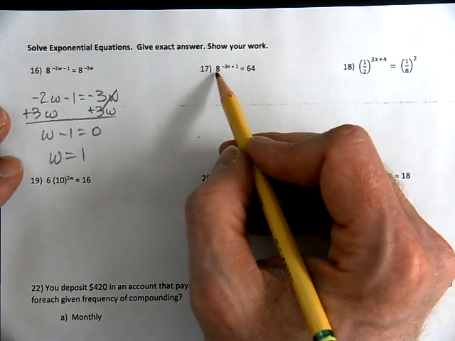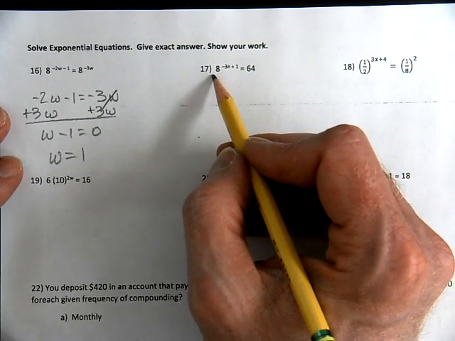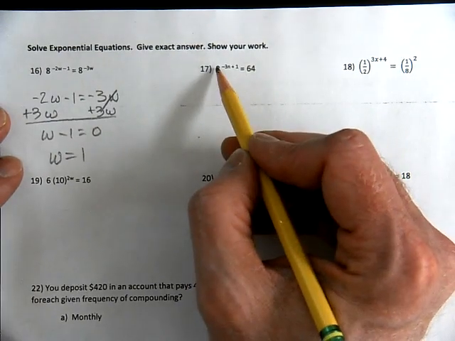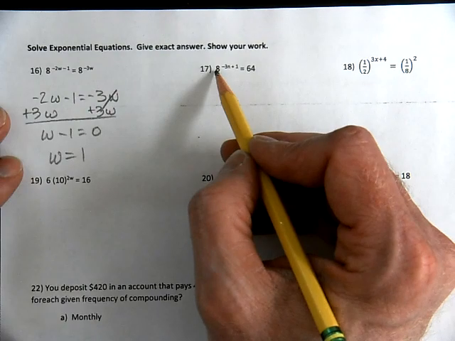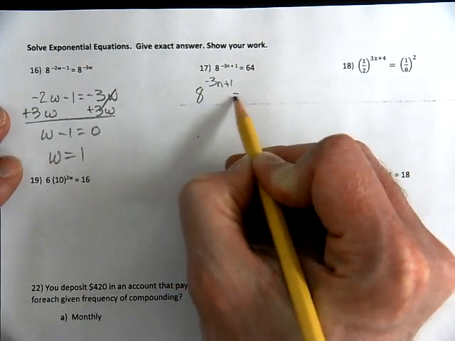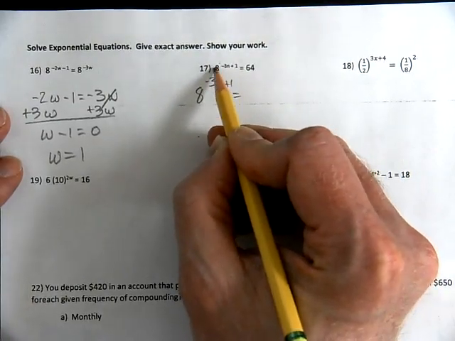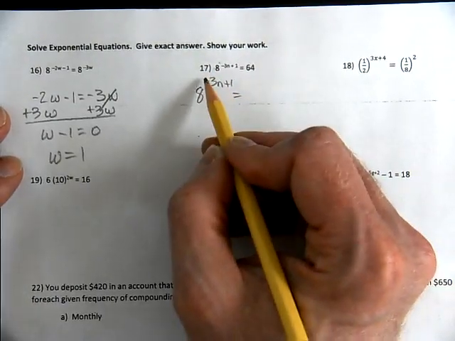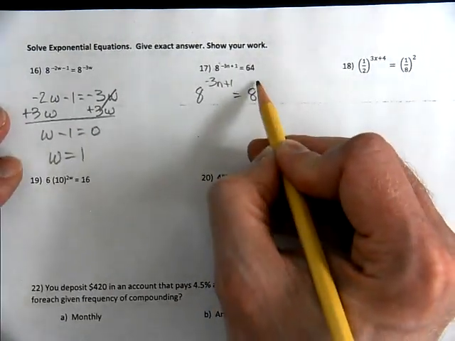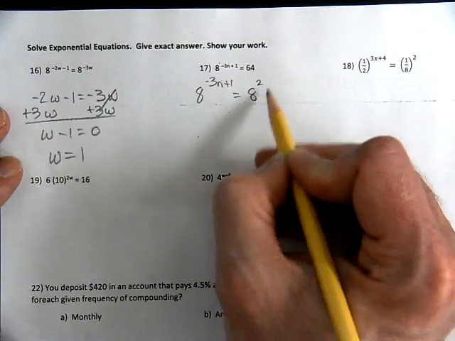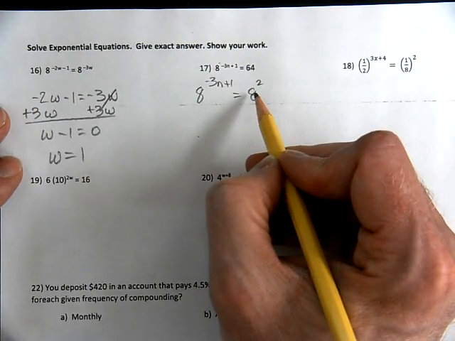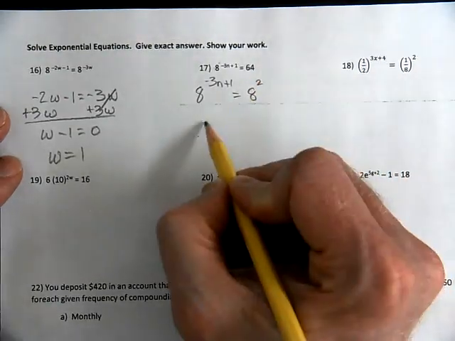Here we do not want to say 8 squared. This is why it would be good for you to be working on your own. Pause the video, work this out, and then see how I'm doing it. We wouldn't put a square on the 8 to make it 64. We need to make the base 8 and square it to be sure that this still equals 64. You don't want to change the problem. Now the bases are the same.